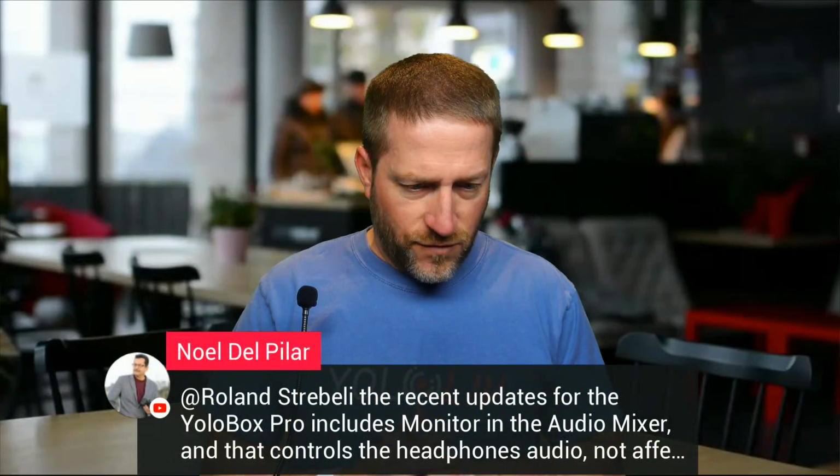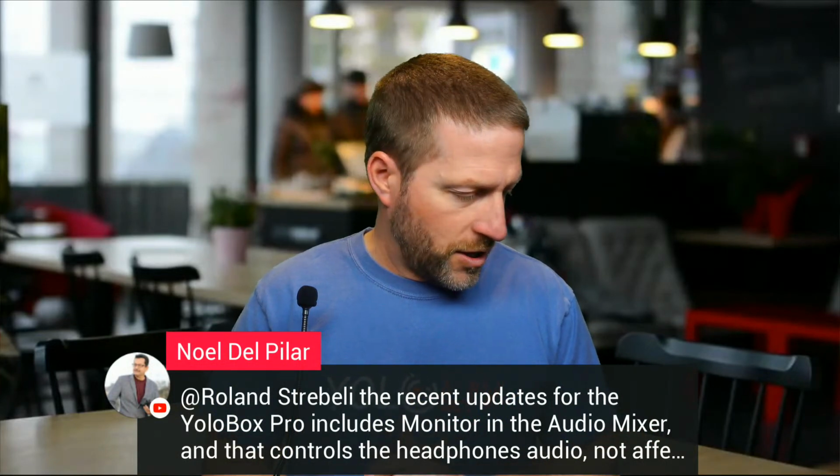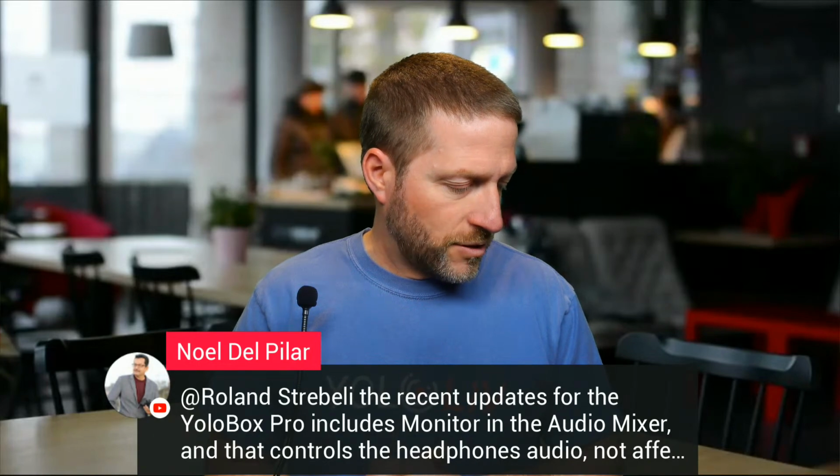The recent updates for the YOLO Box Pro include monitor in the audio mixer, and that controls the headphone audio, not affecting the audio master program. Yes, but it also affects the meter, which is part of the problem. Like, yes, I might want to turn my monitoring down, but I need to see the meter at the proper level.